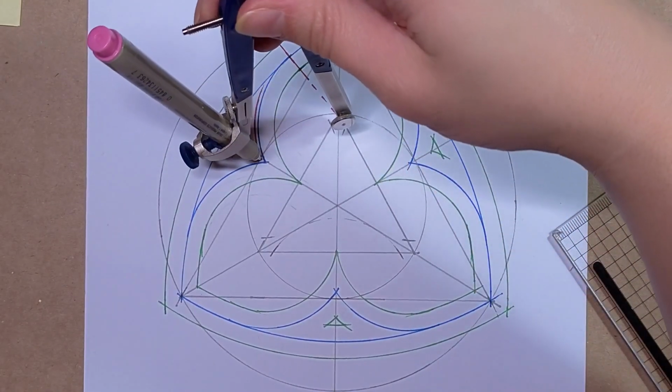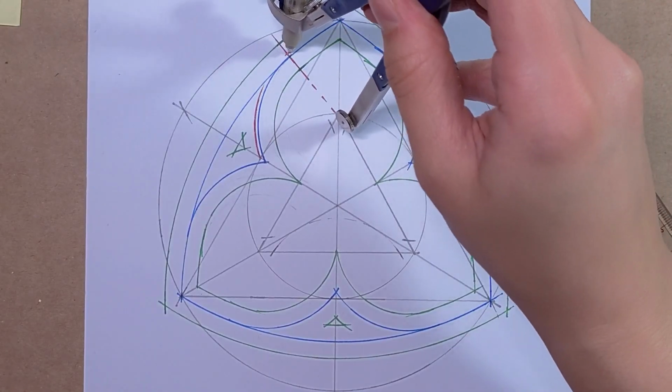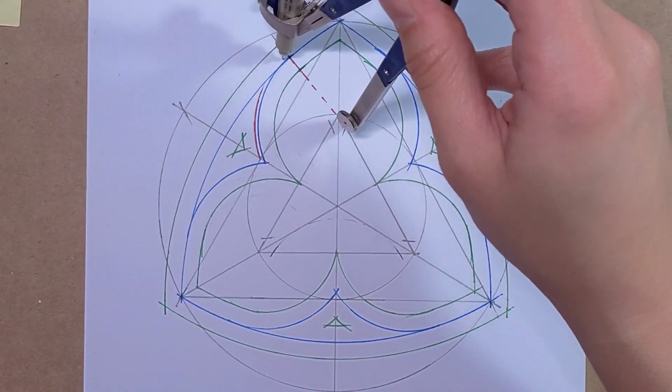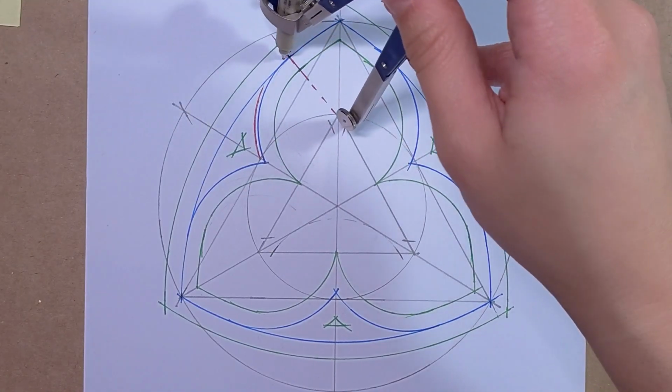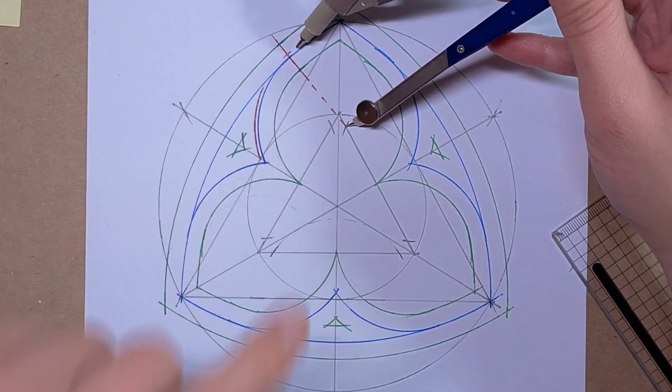And I just need it here, but I'm also going to mark my tangent line up there so that I can use that reference. So just do this arc like that, and then mark your reference line up here.